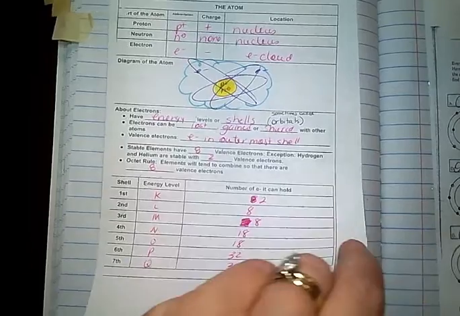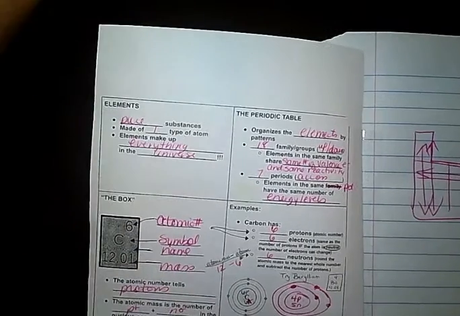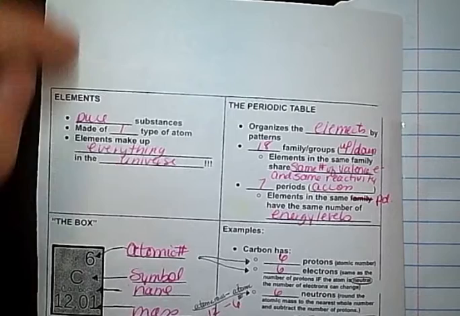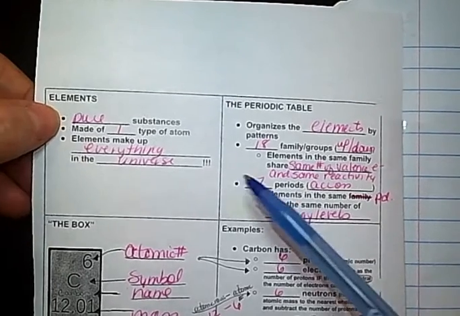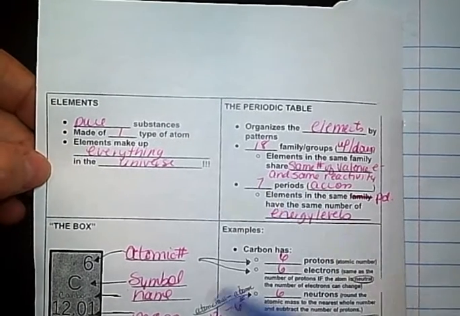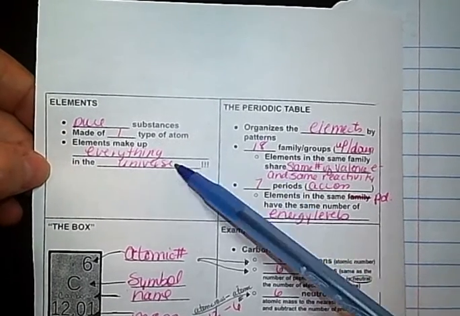On the back side of this sheet, we filled in these squares. We talked about elements being pure substances because they're made of one type of atom. Pure substances meaning they're the same thing throughout. Elements make up everything in the universe.